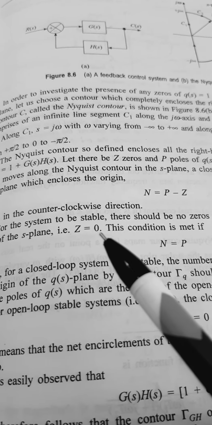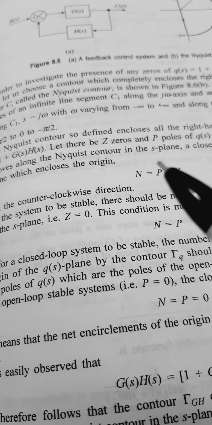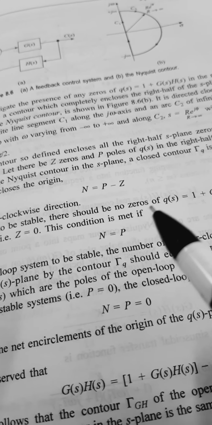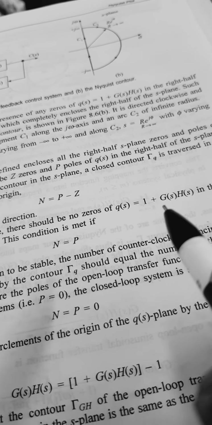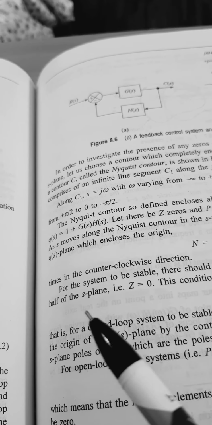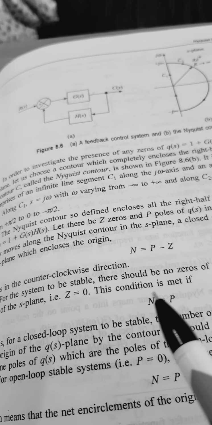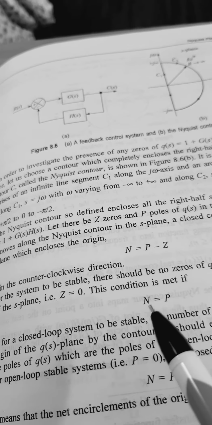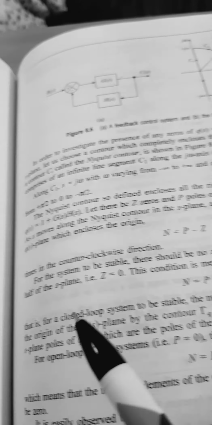For the system to be stable, there should be no zeros of Q of S is equal to 1 plus G of S into H of S in the right half of S plane. That is, Z should be equal to 0. This condition is met if N is equal to P. There should not be any zero.